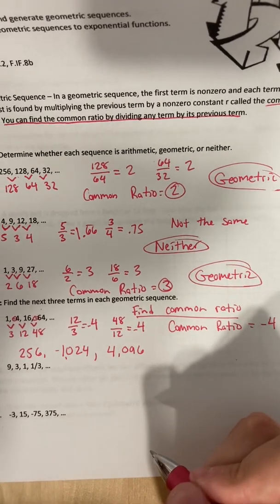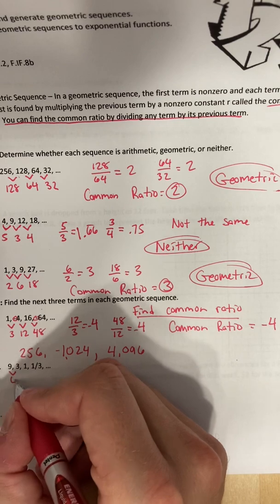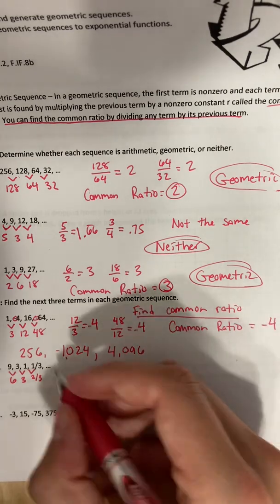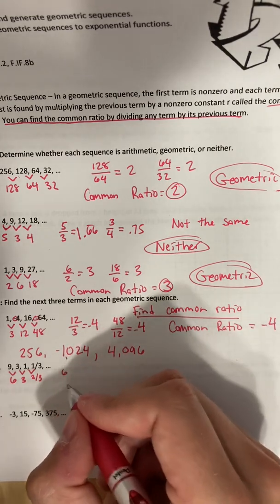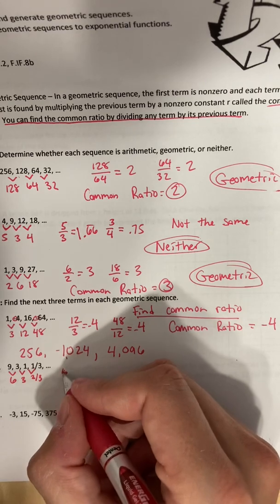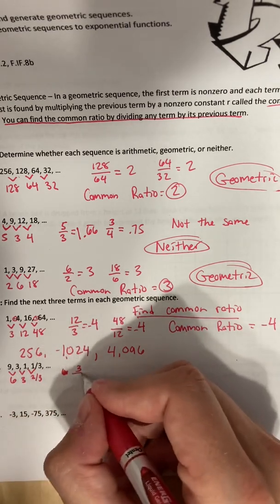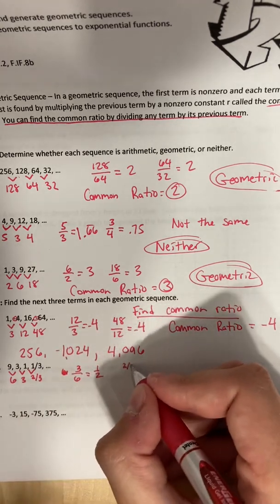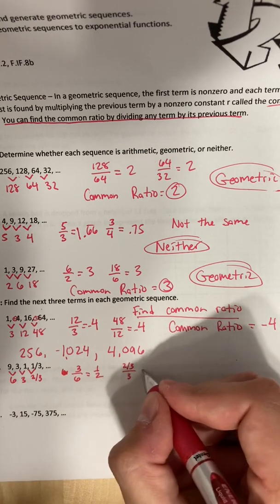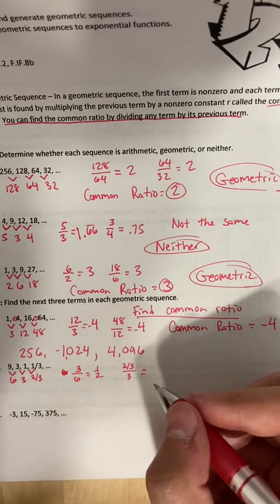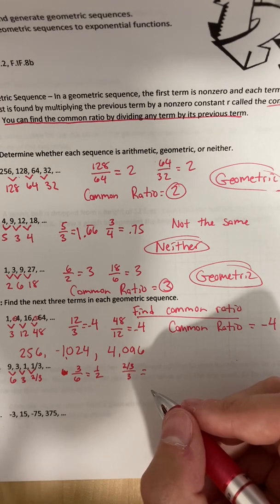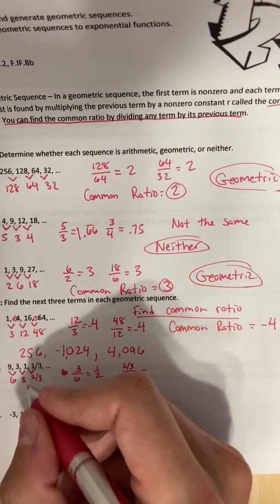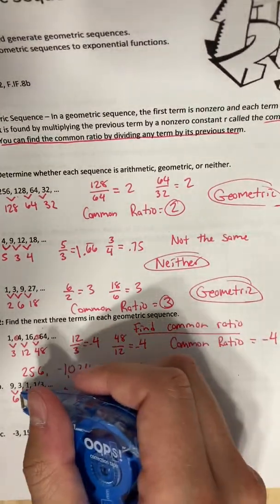All right, let's look at the next one. Difference here would be 6. Difference here would be 3. And difference here would be 2/3. So we'll take 3 divided by 6, and we get 1/2. And take 2/3 divided by 3. And what you find is that we also get, the difference here, let me redo this real quick.